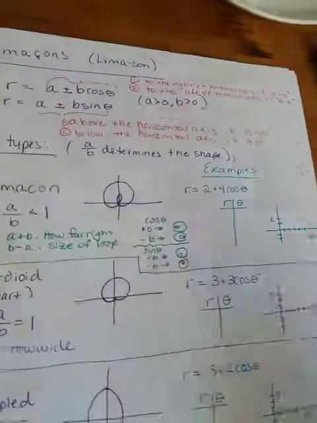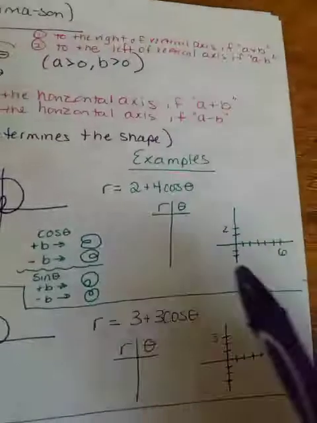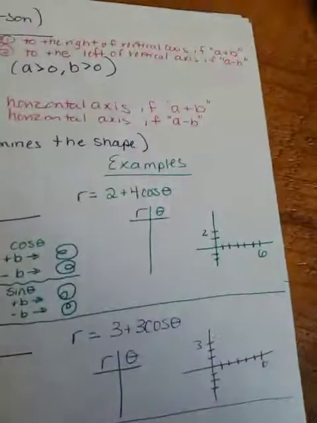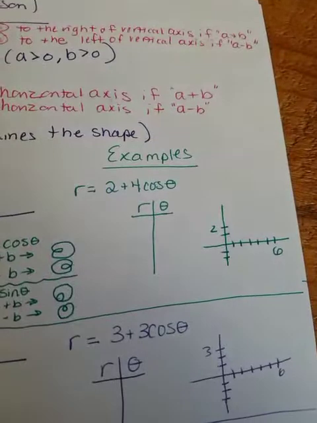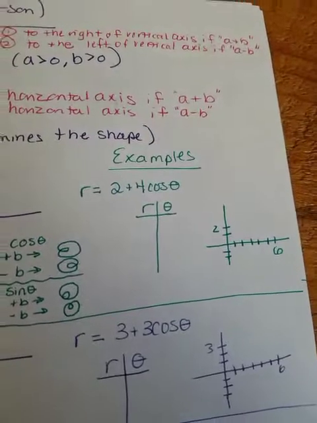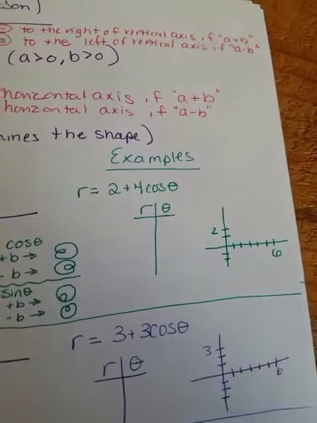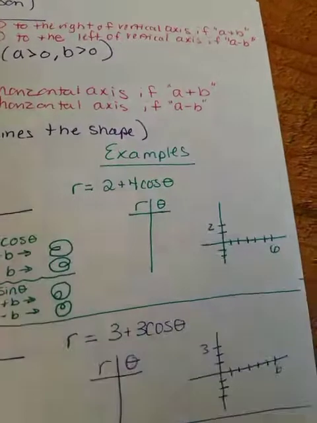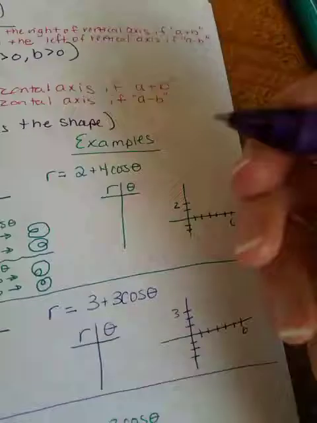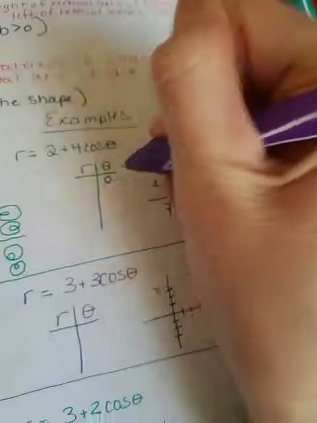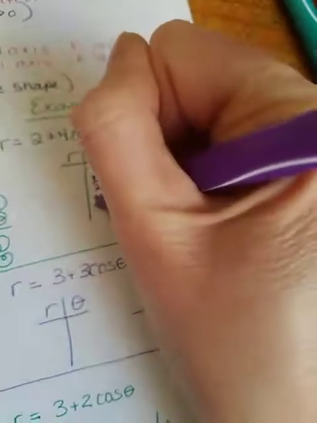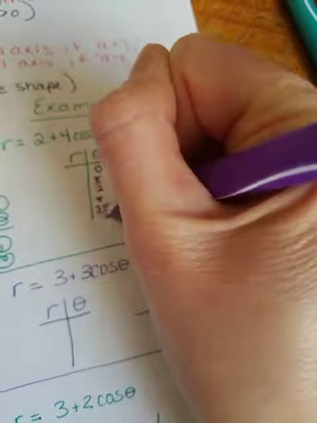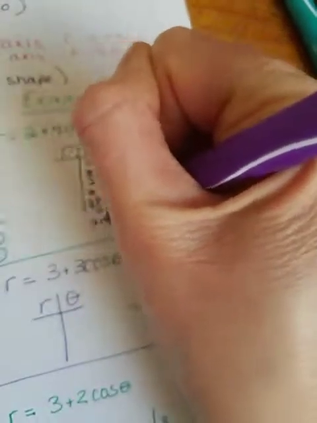Okay, so the example, oh hey, this is the one we just did in my first video, but let's go through it and show you what I'm expecting you to show here. So again, like I mentioned before, I'm looking for the table. You can go through and find the zeros and the maxes, but for your theta, you will be looking at the values of 0, pi over 2, pi, 3 pi over 2, and then again at 2 pi.